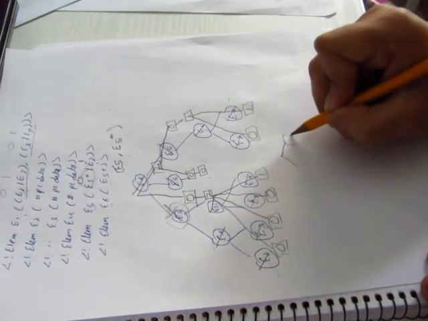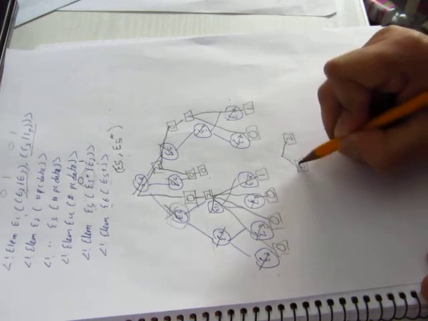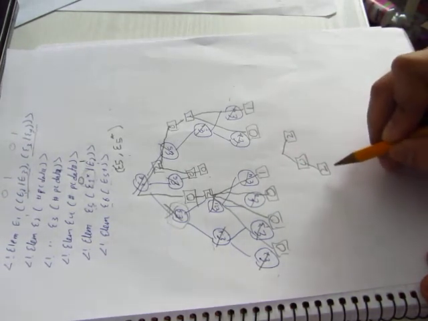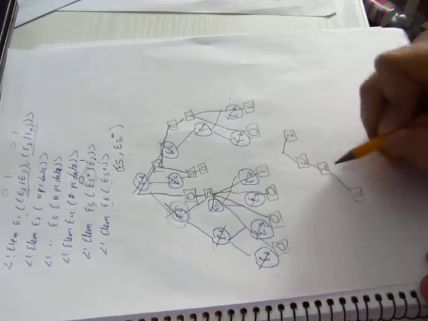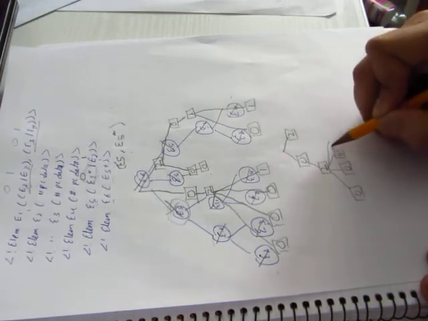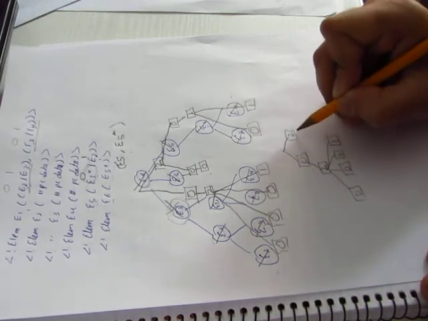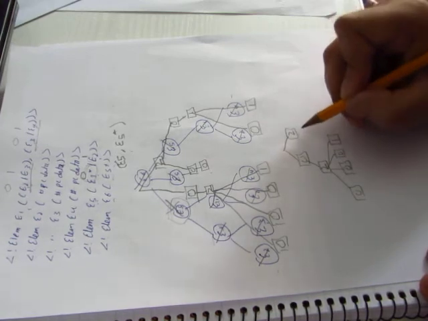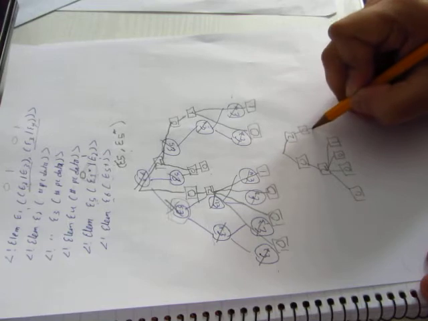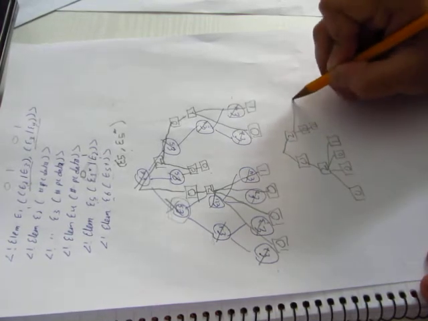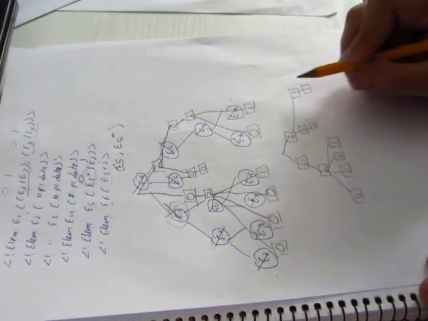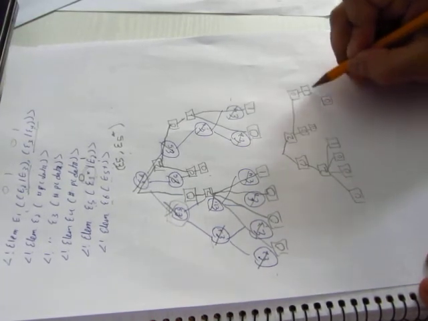so we have 2 here, then 0 here, then 2 here, then 3 zeros and 1, then we have 0 here and 0 here, then we have 0 here, 1 here, then 0 here and 1.